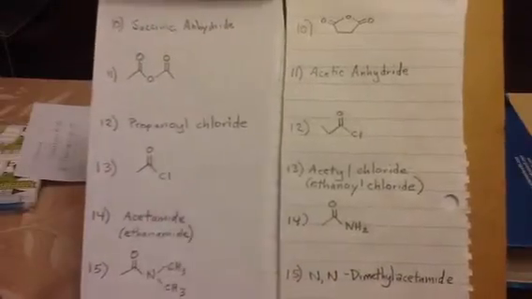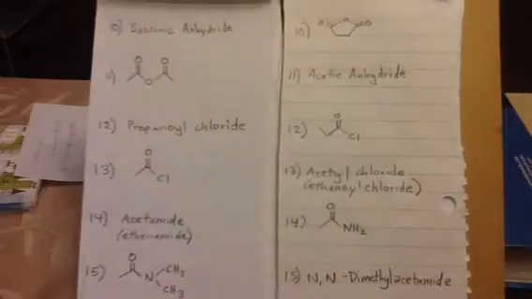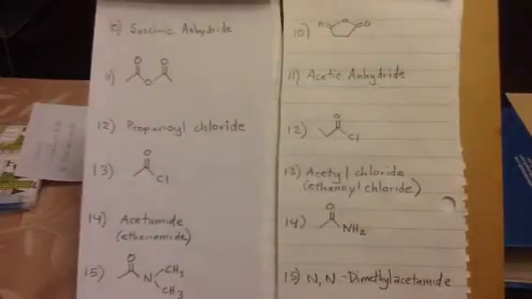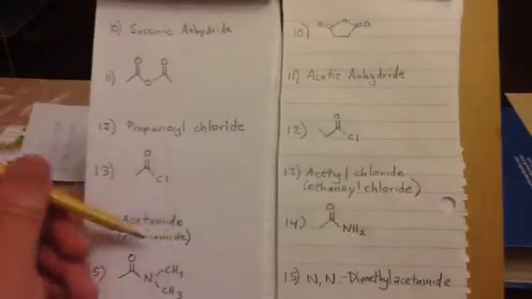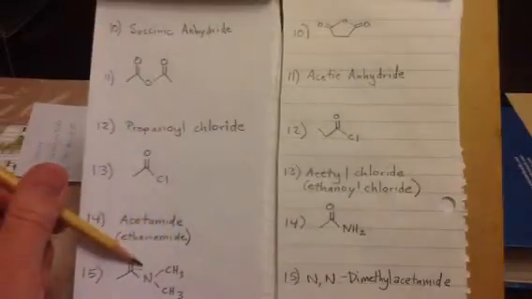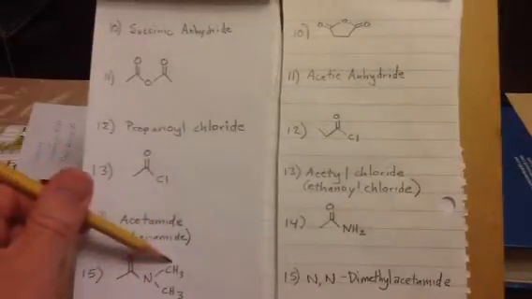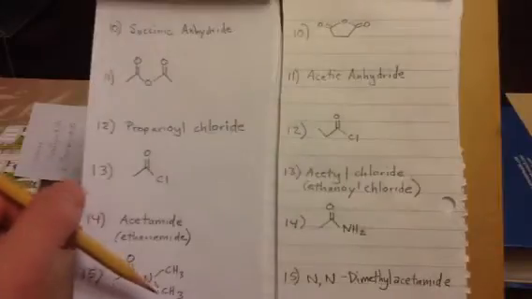And finally, last one, you were asked to name this amide. This is a bit tricky. So you can see here, you've got a nitrogen, and it's got a single bond to a methyl, and it also has another methyl single bonded to it.